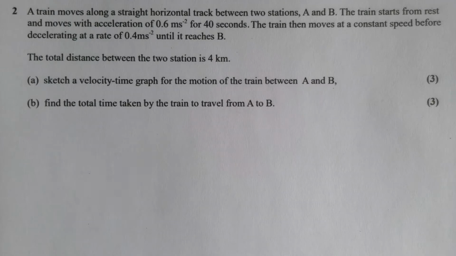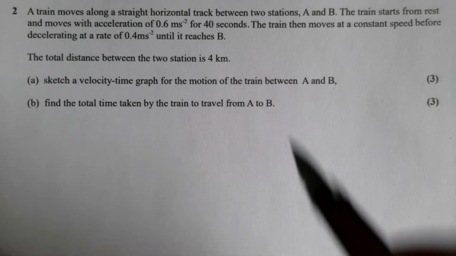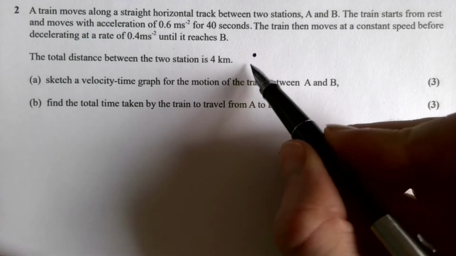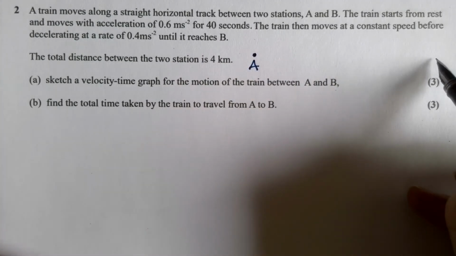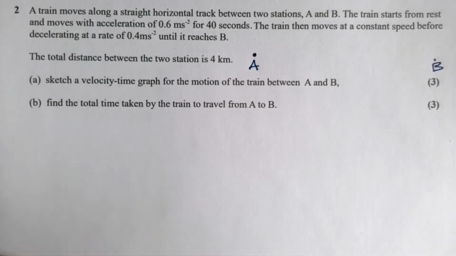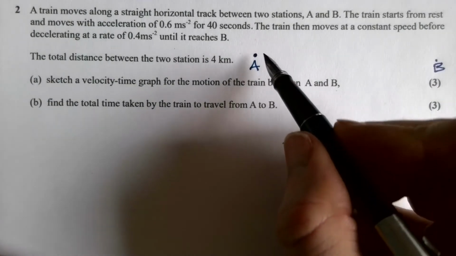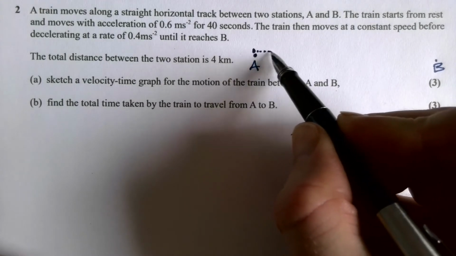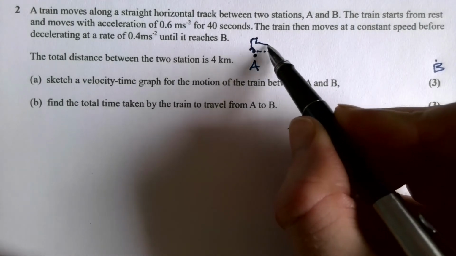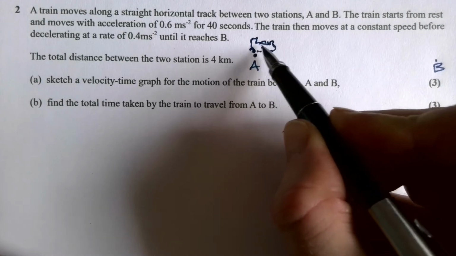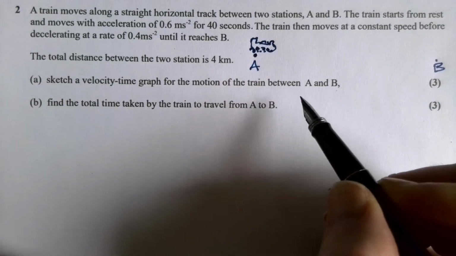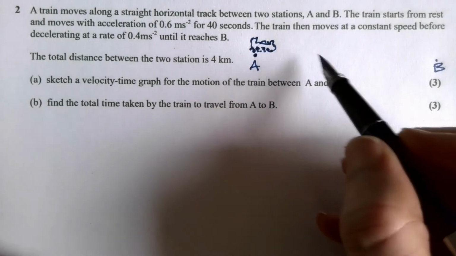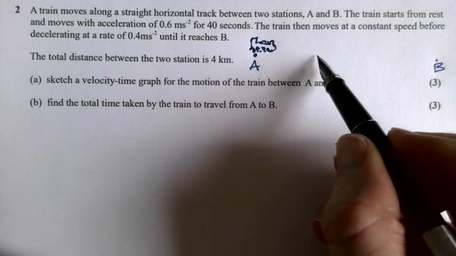Now, before sketching the actual velocity time graph, it's a good idea just to make a little picture of what's going on. So we've got station A and we've got station B, and we've got a train, so you can always draw a nice little choo-choo train. Right, so there we go, that's some kind of train, isn't it? But what we need to do is have this idea of the different things that's going to happen, because there are 3 stages to this journey.